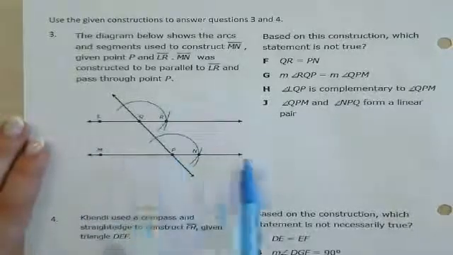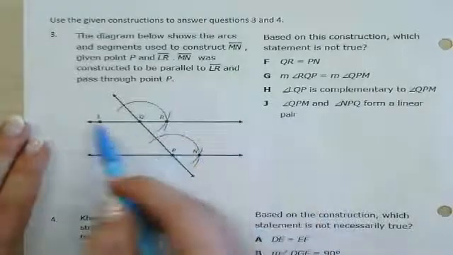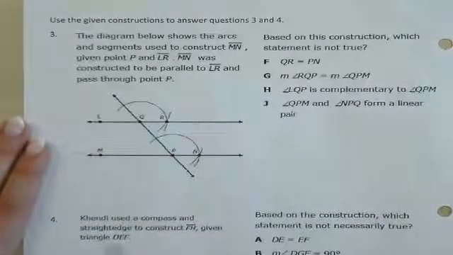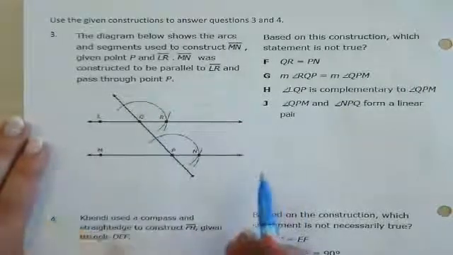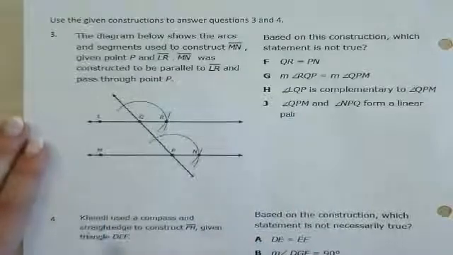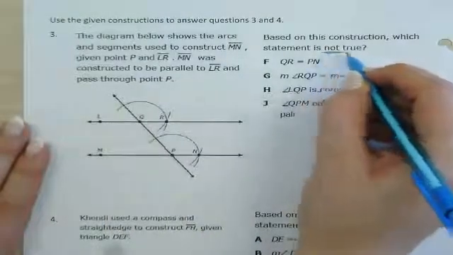So they constructed this line when all they were originally given was the point P and the line LR. So they used the same instructions apparently that we know about to create this line. And what they're asking us now is, based on this drawing over here, which statement below is not true?